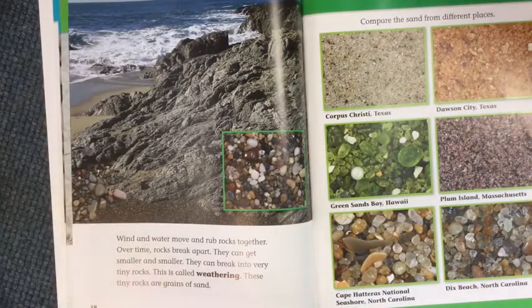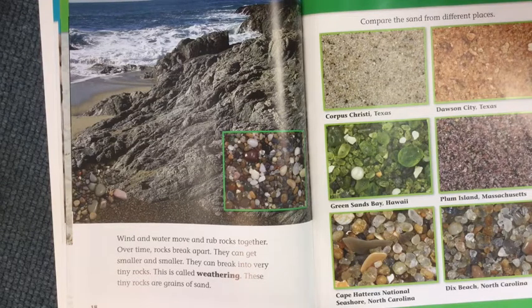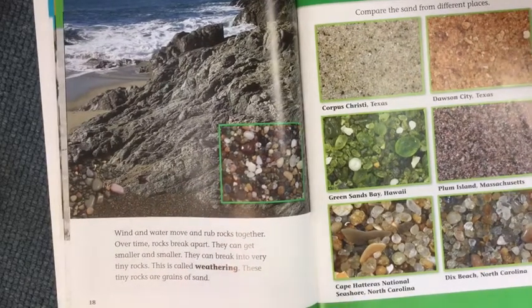Maybe. Wind and water move and rub rocks together. Over time, rocks break apart. They can get smaller and smaller. They can break into very tiny rocks. This is called weathering. These tiny rocks are grains of sand. Look how beautiful this sand is.